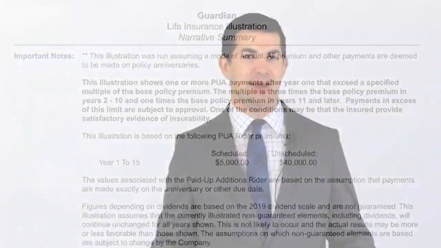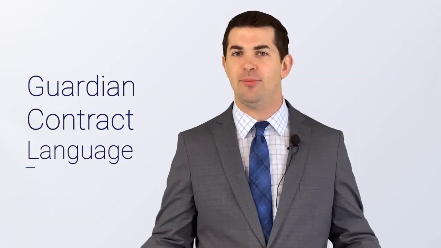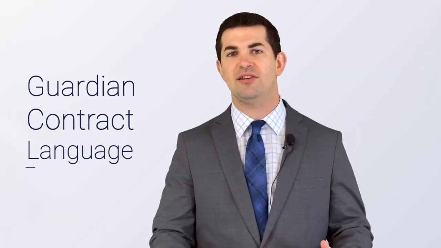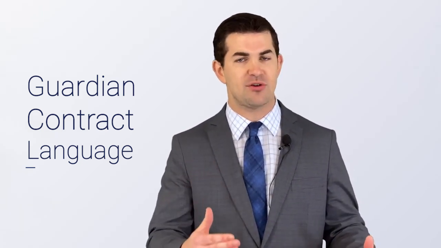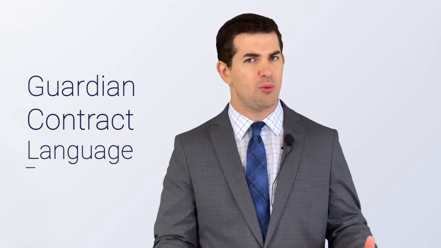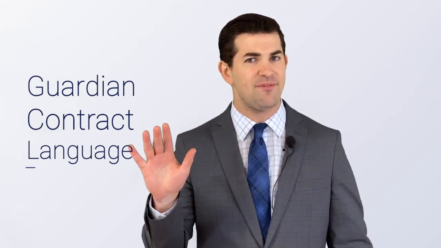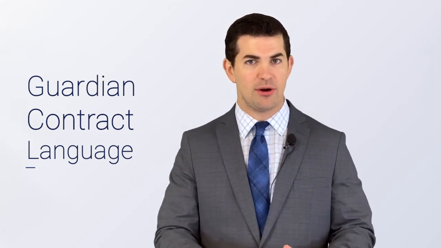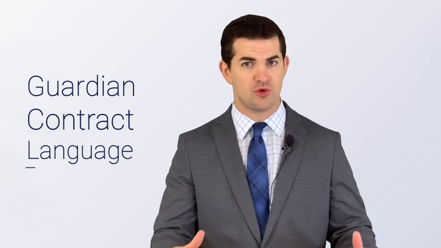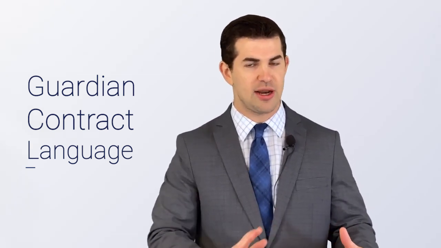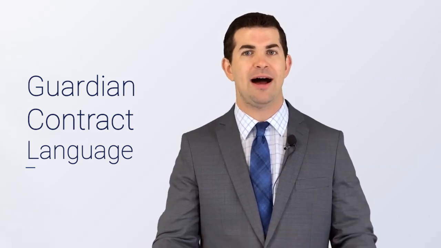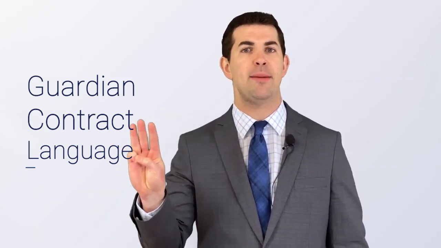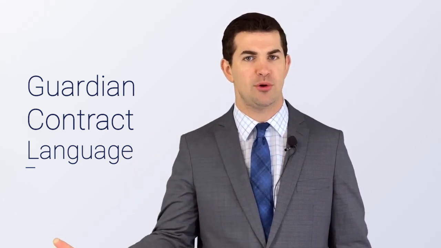Okay, so what does this mean? A lot of language there, and it can be confusing. What this is stating is, if I have a policy set up, back to the illustration, we had $50,000 per year going into the policy. What was my base premium? $5,000. This language, which is part of the full illustration, exactly the same as those numbers we just showed, states that years 2 through 10, I can pay 3 times my base premium into PUAs per year.